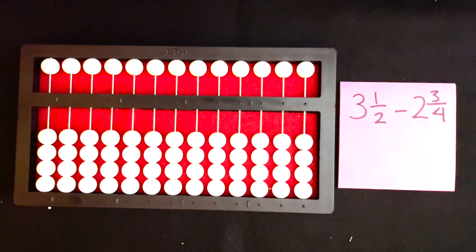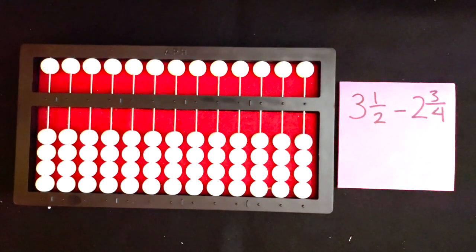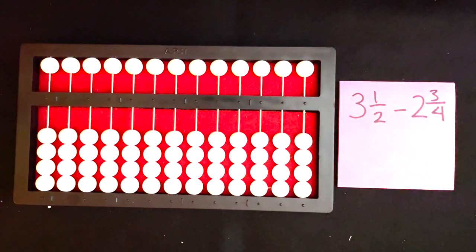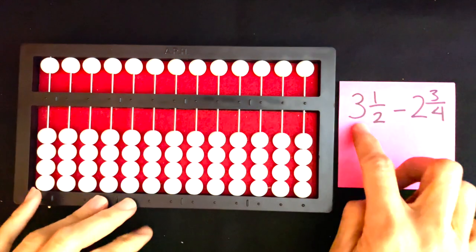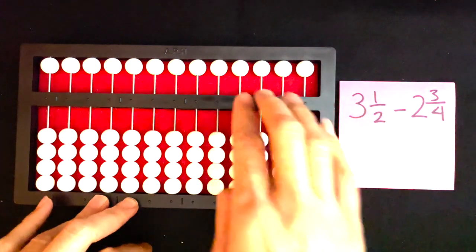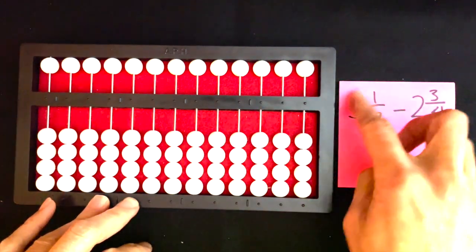Okay, we're going to do a subtraction problem on the abacus with our fractions. And I'm just using the indirect method when I do these because once your students get to fractions, they're probably not going to be using the counting method. Some of them might be, but it's faster anyway. So we're going to go ahead and set our first add-in, which is 3.5. Oh, sorry, not add-in, we're doing subtraction.